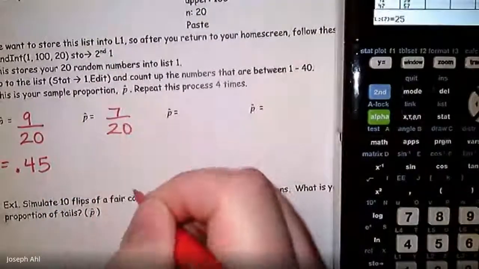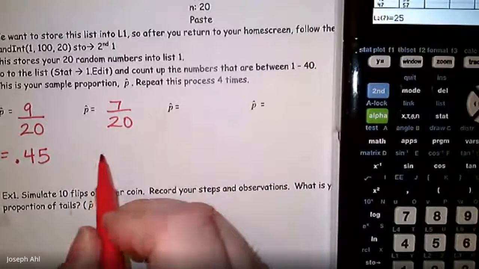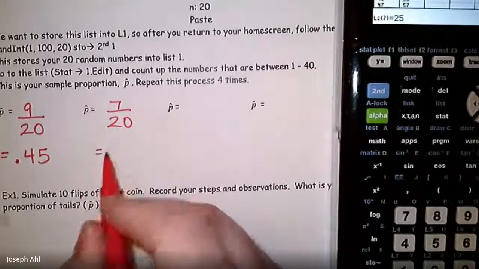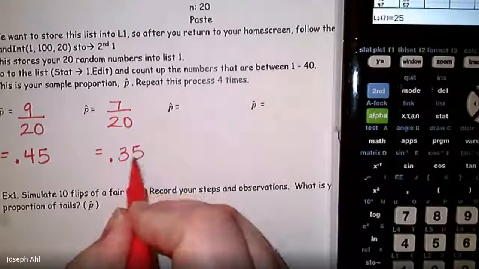And you can either follow along with me or try your own trials, see what winds up happening. 7 out of 20 would be 0.35.